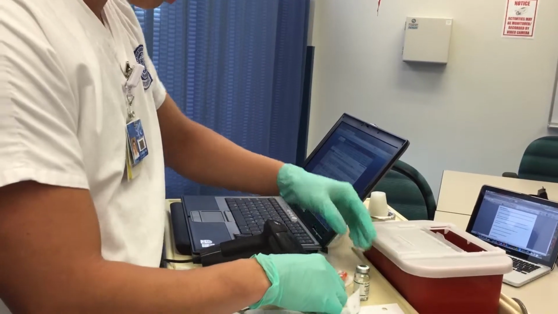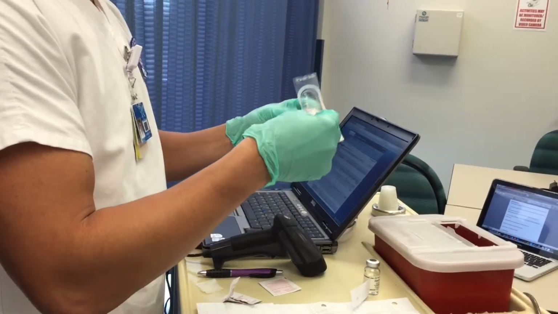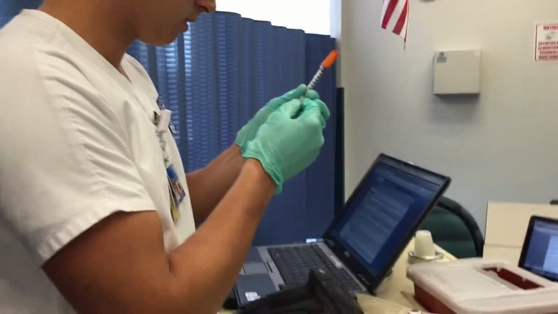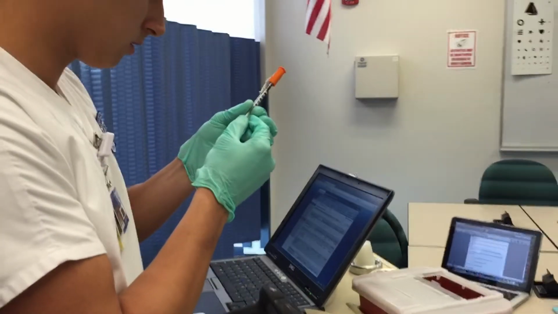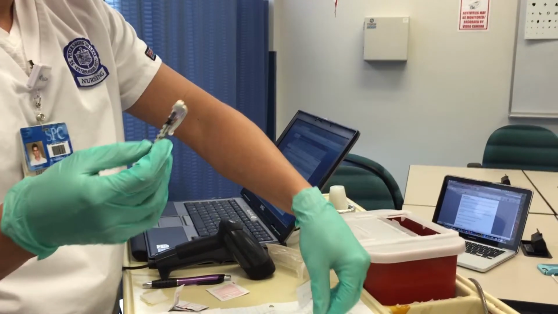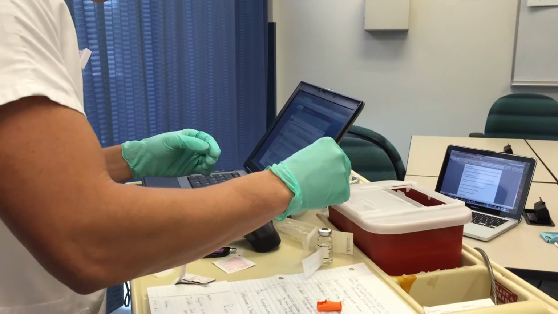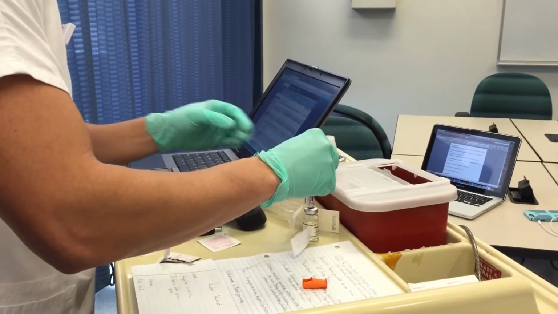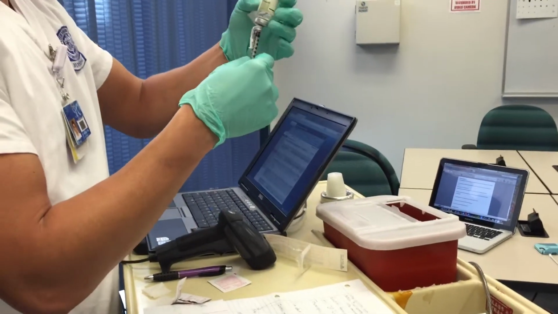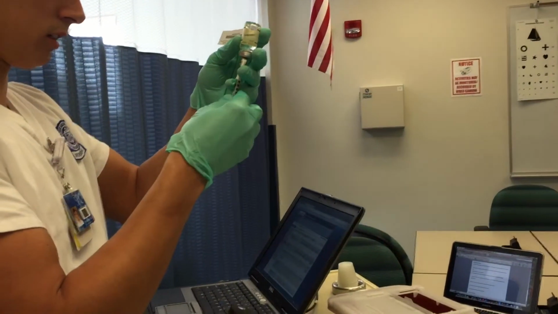Just need to make sure the insulin is right. So I'm going to draw 16 units, and insert into the vial. Now I draw 16 units.